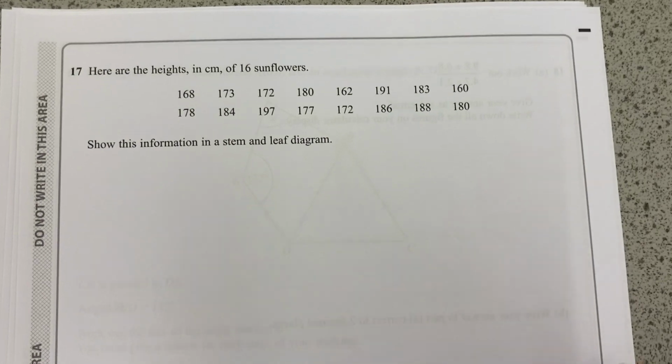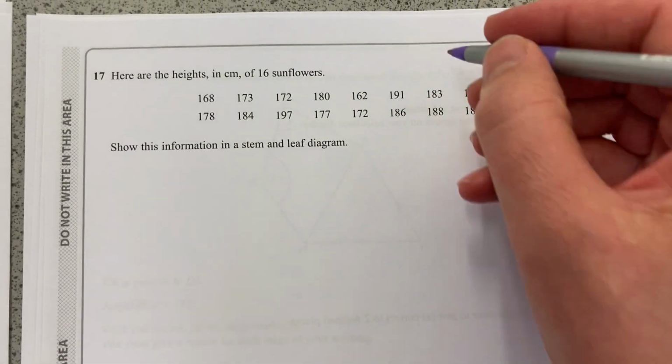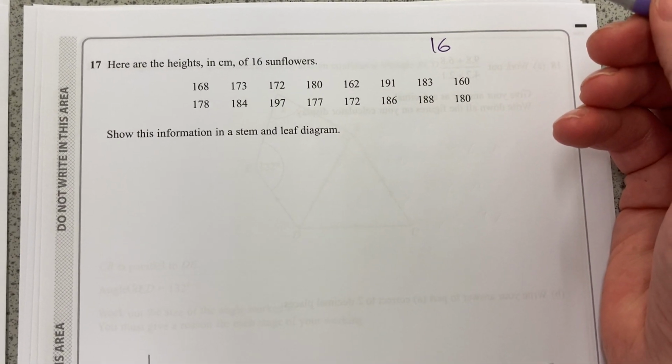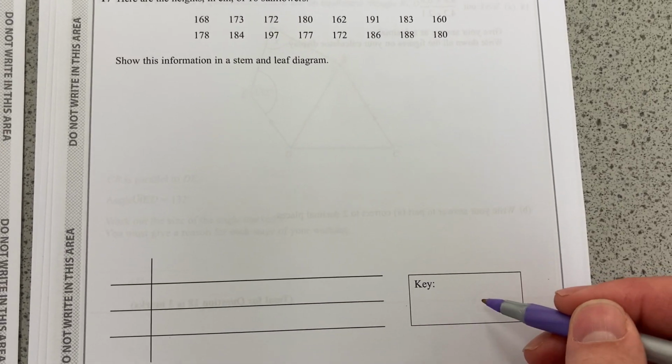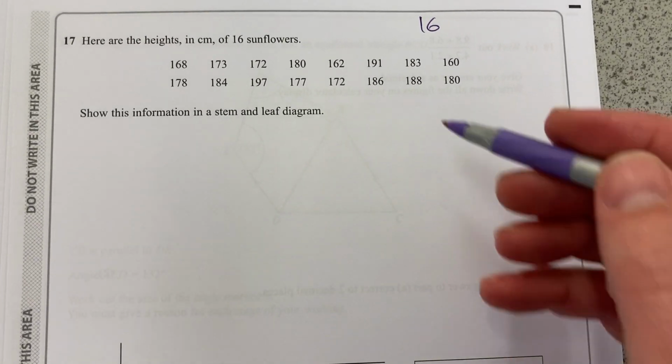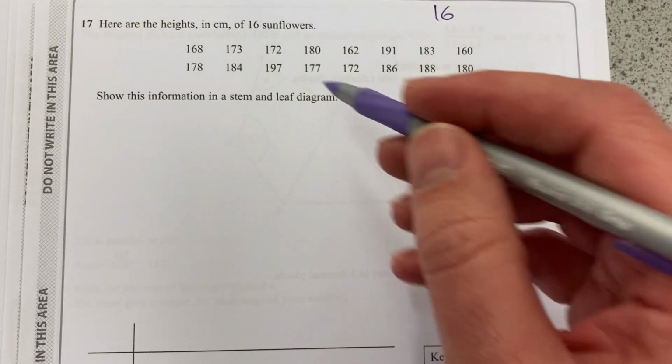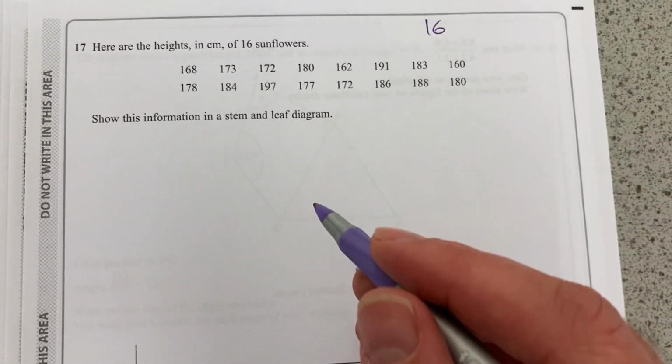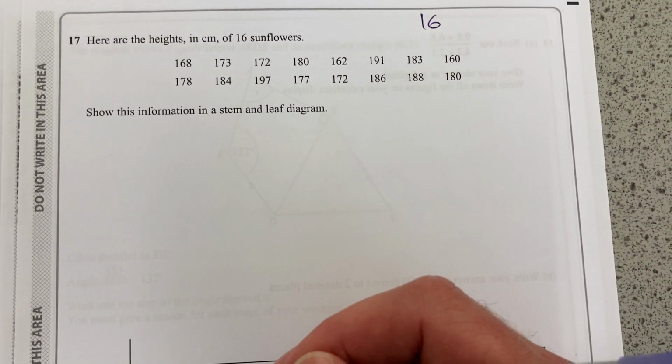Right, here's a stem and leaf question, question 17. There are 16 sunflowers, and they've told us we need a key. Don't forget the key. So I'm going to take all this information and write it into a stem and leaf. They've got space here to put it ordered if you want to first, or you can jump straight into it.